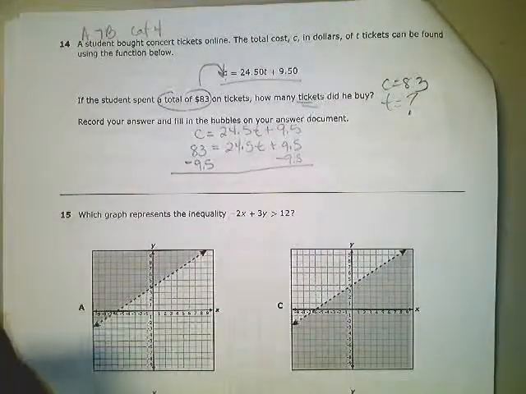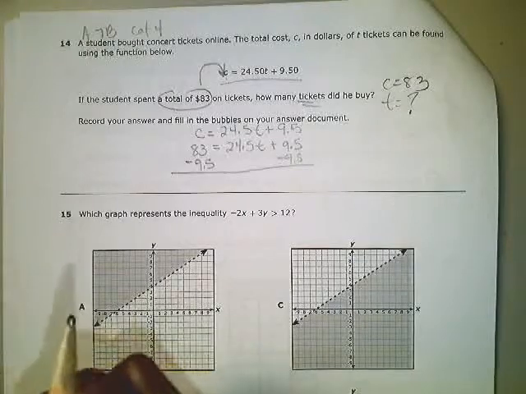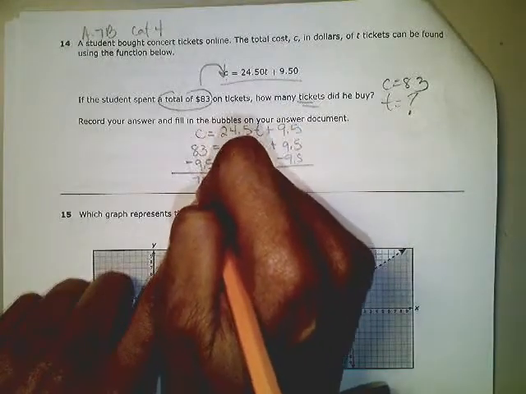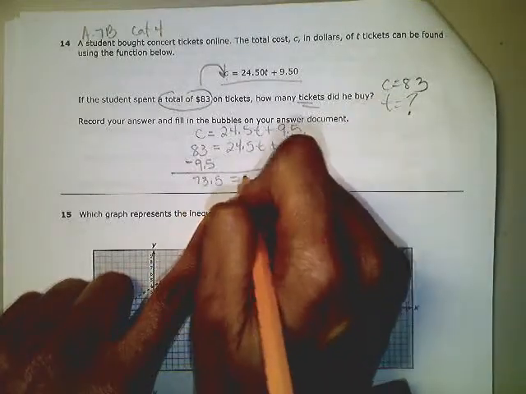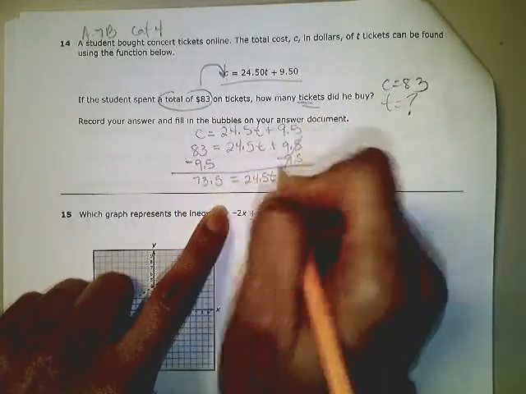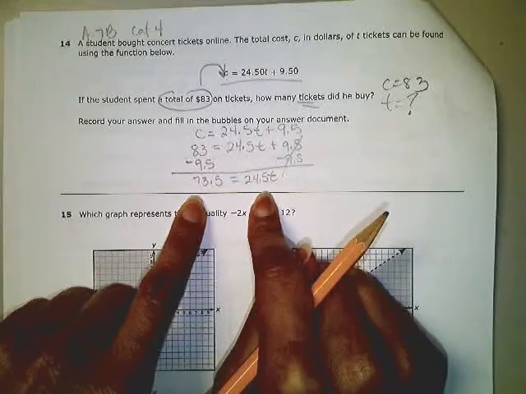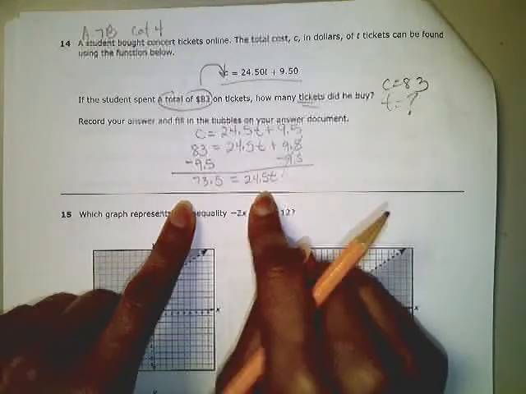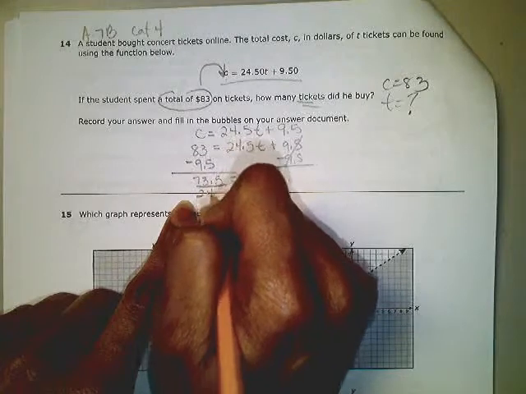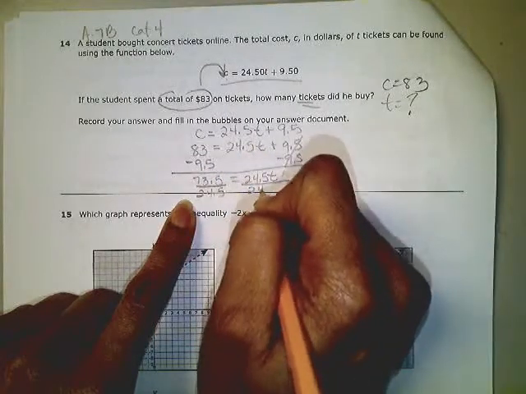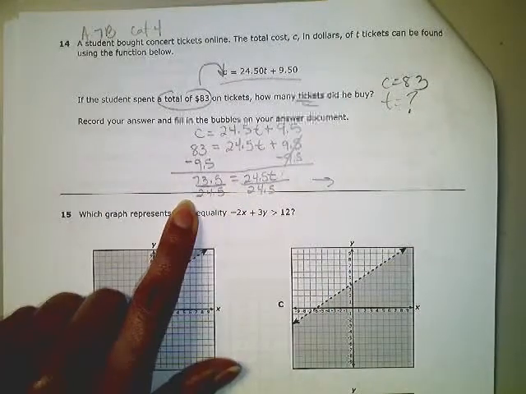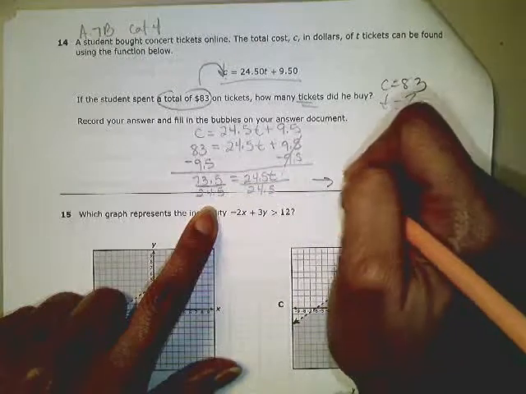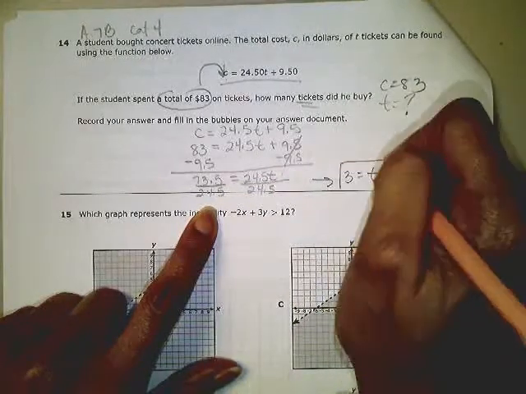$83 minus 9.5 is 73.5. This cancels out. Now the second step would be divide both sides by 24.5. And I'm going to get 3. 3 equals T. This is my answer.